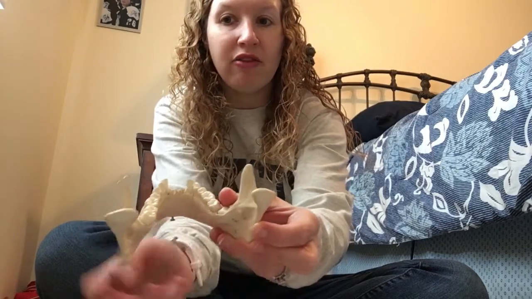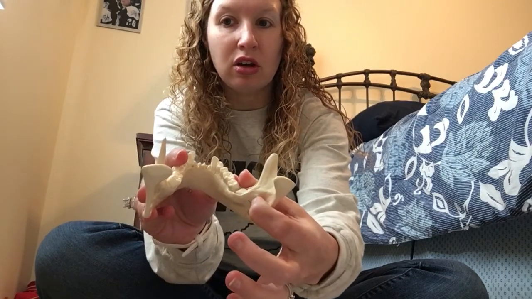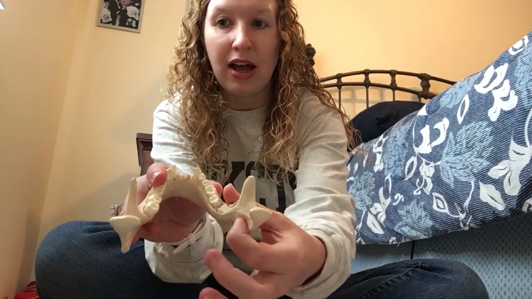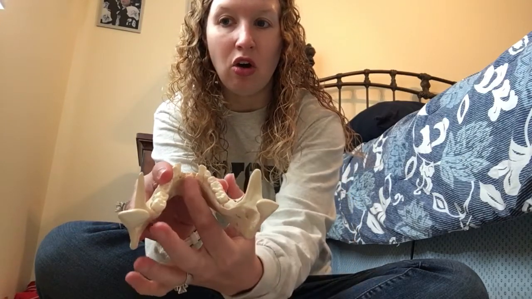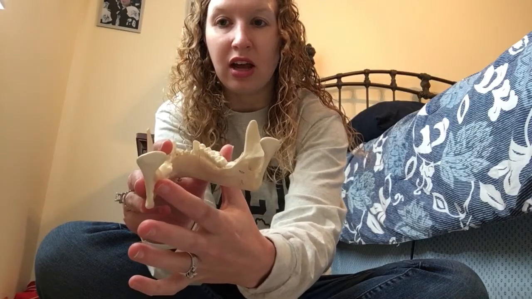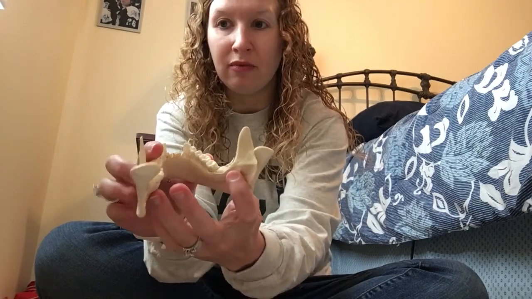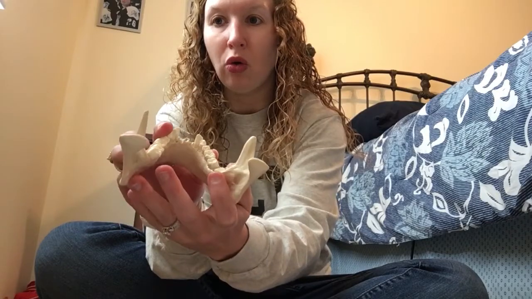You can kind of follow it a little bit. So there's the hole, and you can see how it just goes on down. There's a line right there. You can see it going all the way into the teeth. And then there's one on the other side as well. So this here is the mandibular foramen. Remember, foramen, a little hole that's generally there for the passage of nerves.